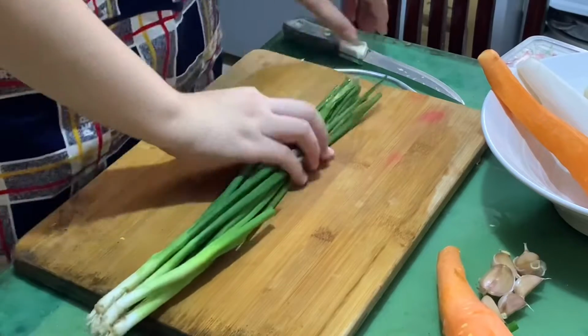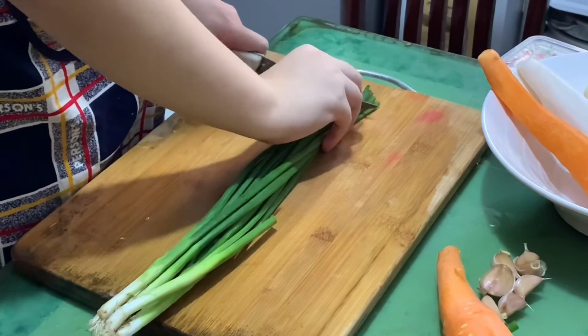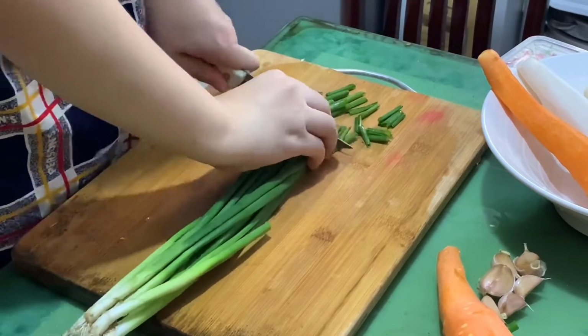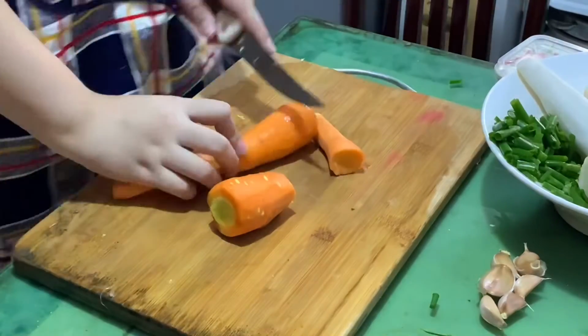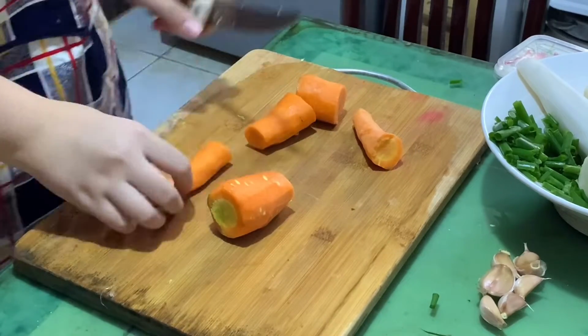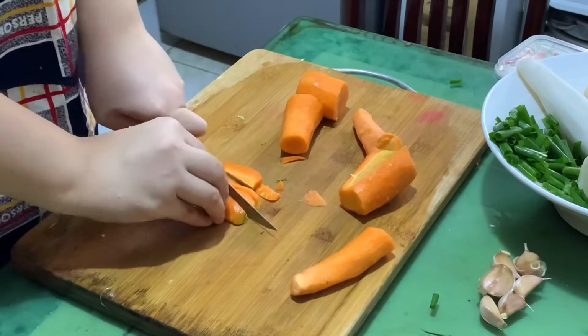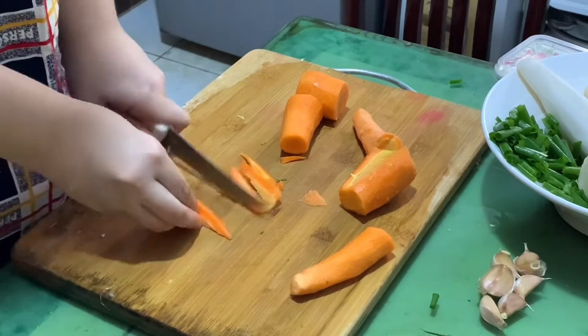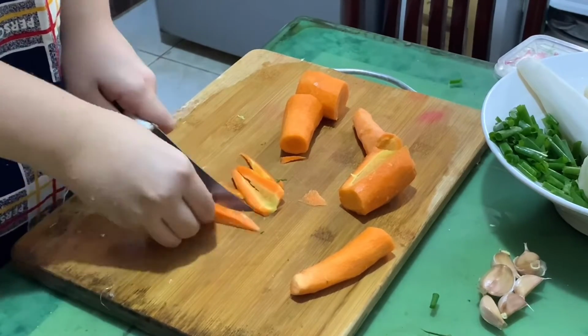Now it's time to chop the rest of the vegetables. The length of the chopped green onions should be at least half an inch. For the carrots, chop them in thin long slices. In this clip, I'm not really chopping them thinly, but it's okay, I'm still gonna eat them anyway.